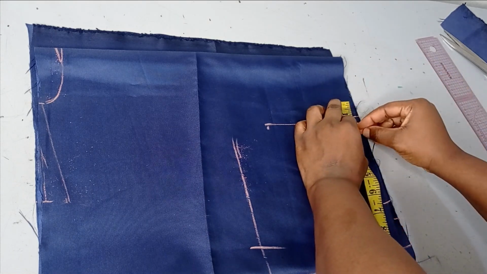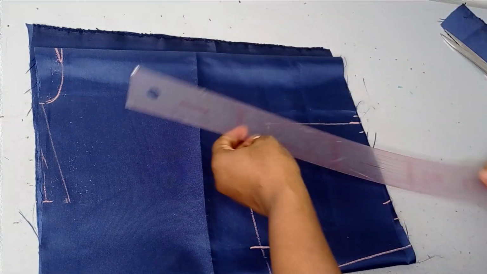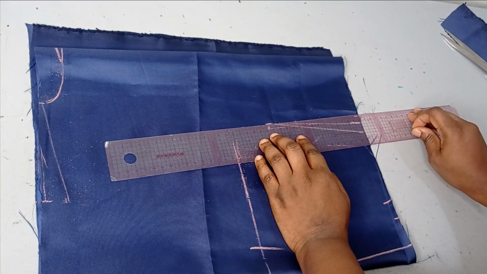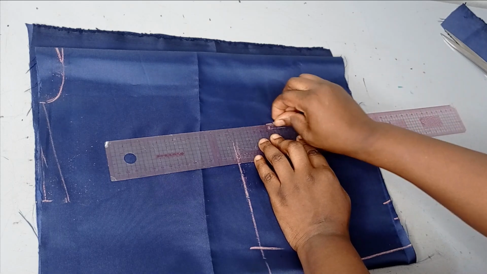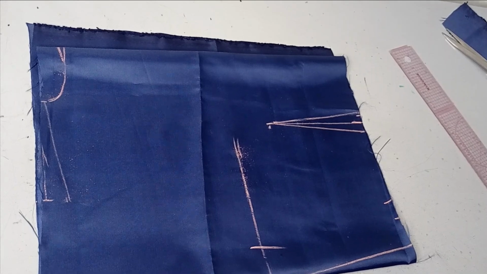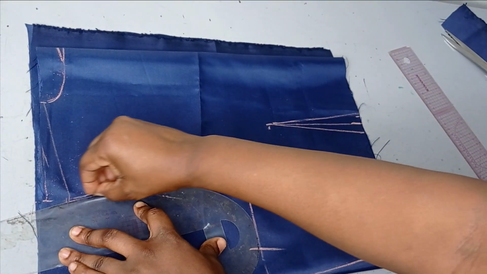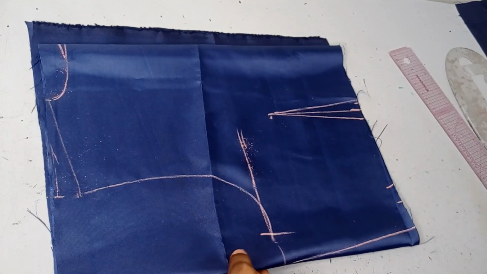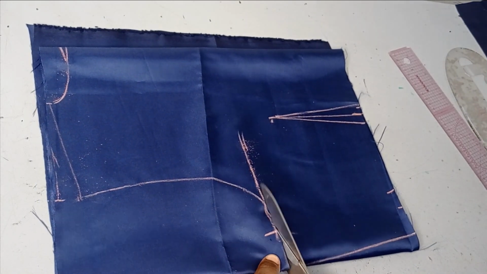If you want to work with the bust dart as well, you can do that, but I don't want to have too many seam lines here, so this is perfect for me. So I have my dart there, and then the next thing is to connect my armhole. Using a curved ruler, you're going to connect your armhole, and then I'm going to cut this out and go ahead to sew them together.